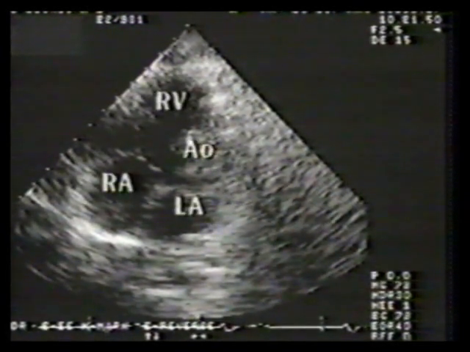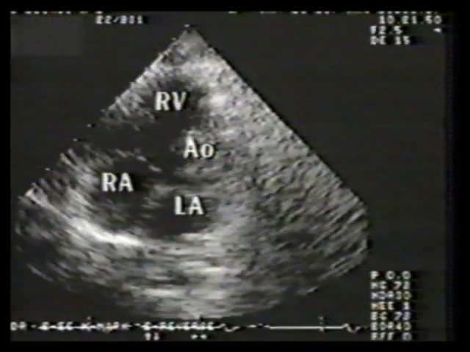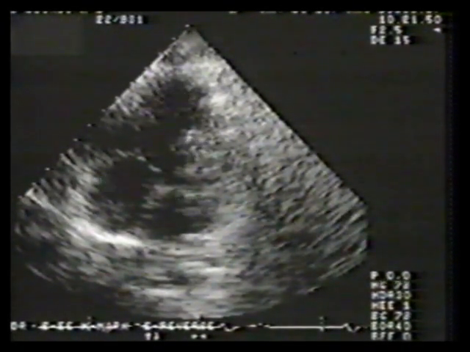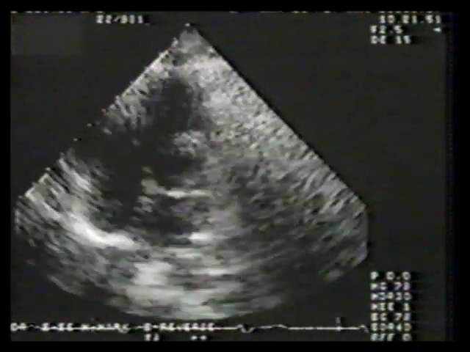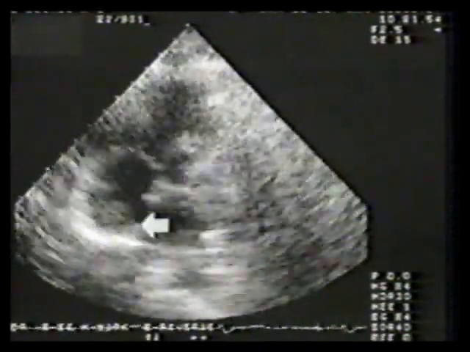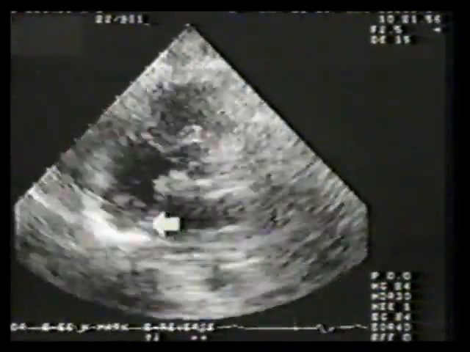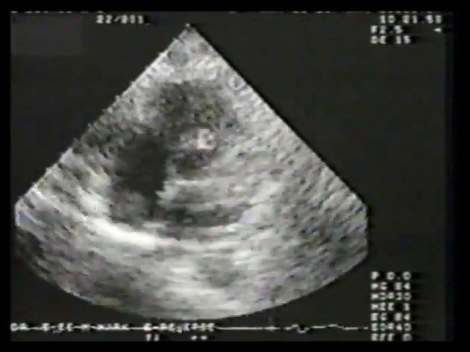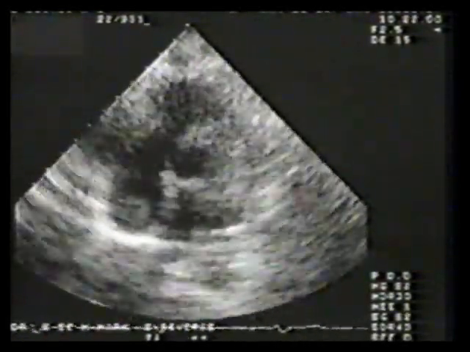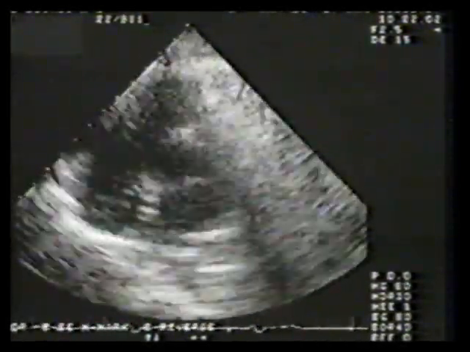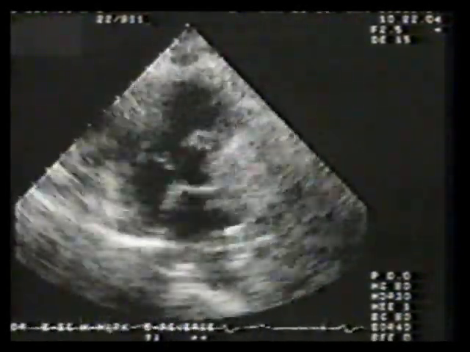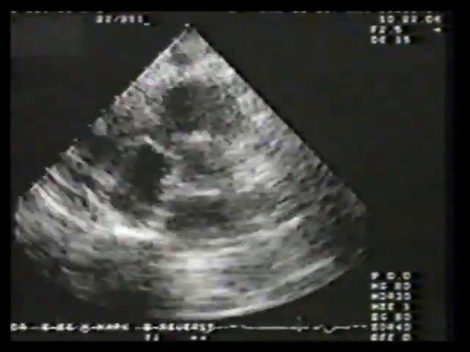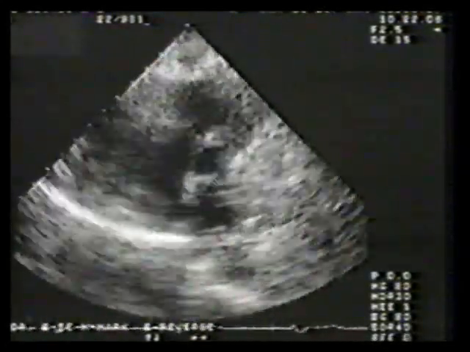This is a parasternal short-axis scan of this same patient. At age 35, she had a right atrial myxoma. At age 43, a left atrial myxoma. And now at age 45, a question of a small pedunculated mass in the right atrium. Note that on this parasternal scan, the tumor is not adequately elucidated, and thus transesophageal echocardiography is to be performed to further delineate this questionable recurrent atrial myxoma.